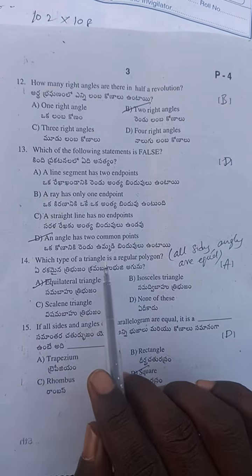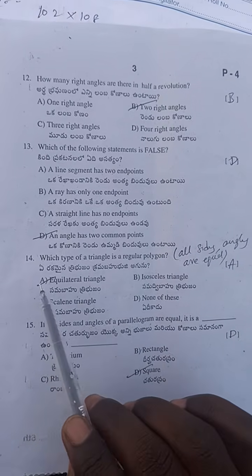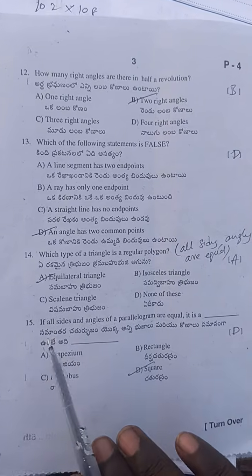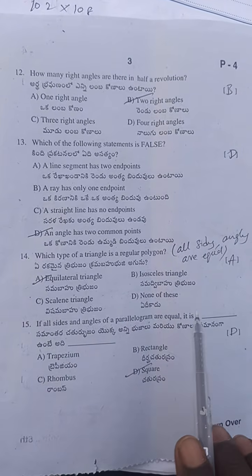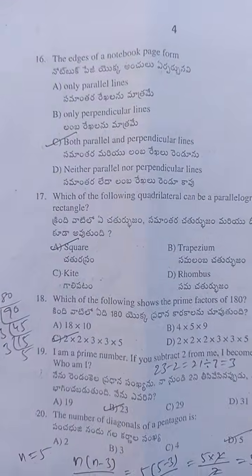Next, which type of triangle is a regular polygon? Regular polygon means all sides and all angles are equal. So what is the option? A. Equilateral triangle means all sides and all angles are equal. Next, if all sides and angles of a parallelogram are equal, then it is called a square. In a square, all sides and all angles are equal.